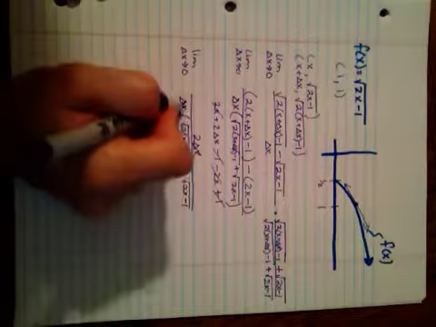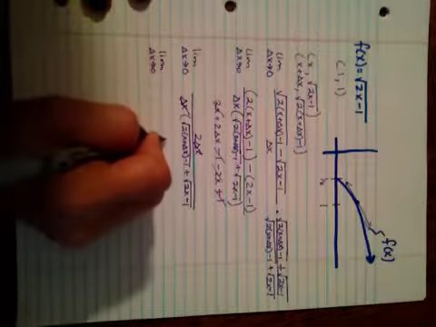So our delta x's cancel out, and that leaves me with the limit as delta x approaches 0 of 2 over the square root of 2x plus delta x minus 1 plus the square root of 2x minus 1.